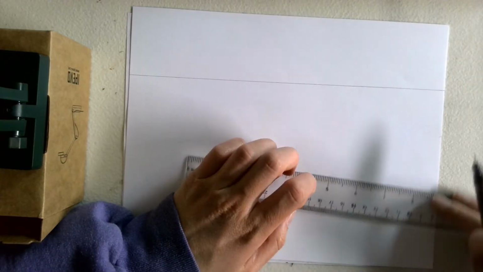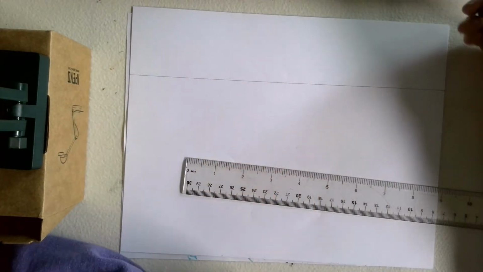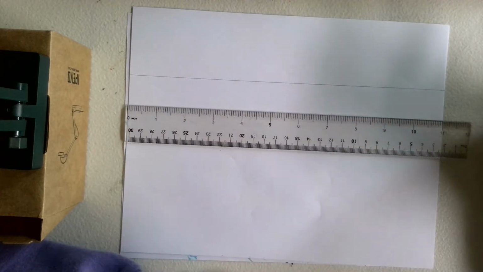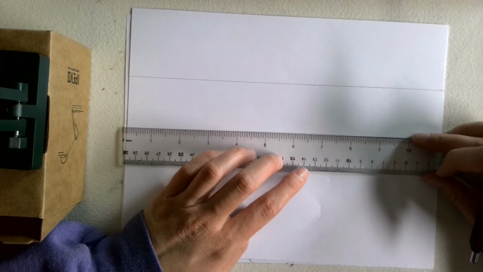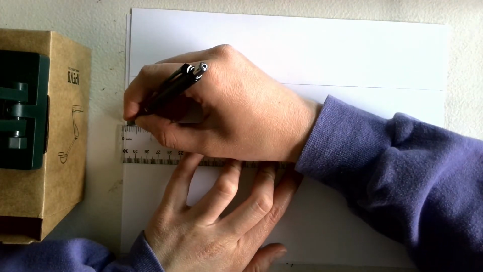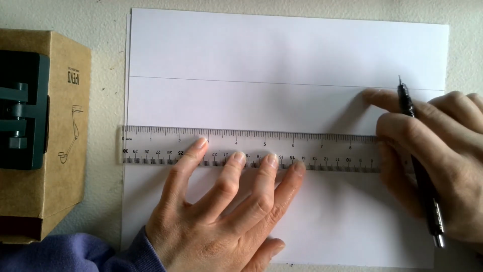In math, you've learned about parallel. So let me just draw a parallel line and show you what I mean. Here's another parallel line, and it's parallel with this line.